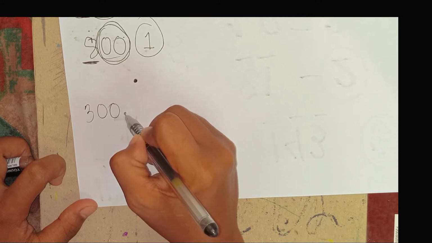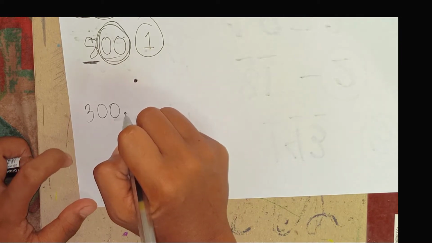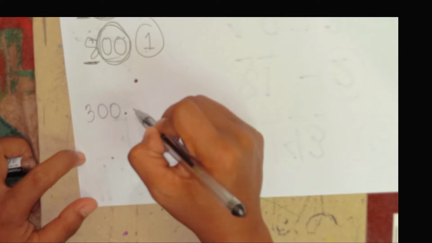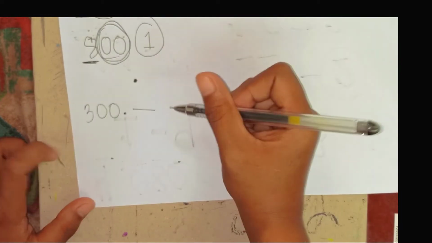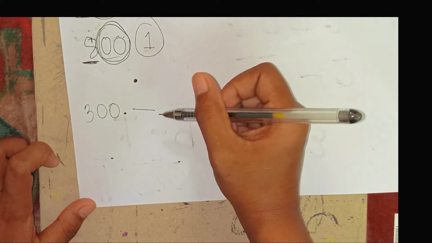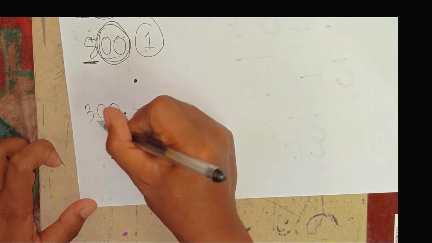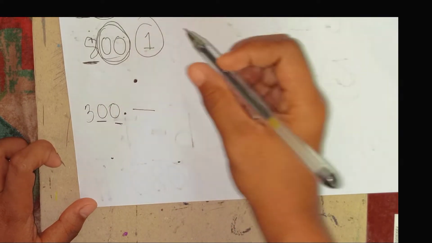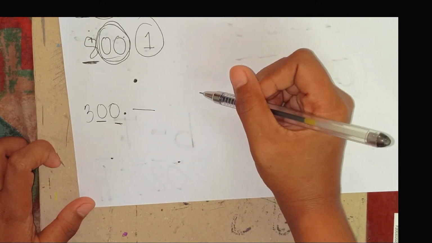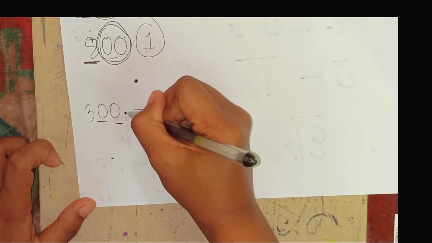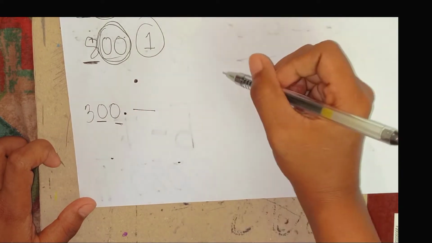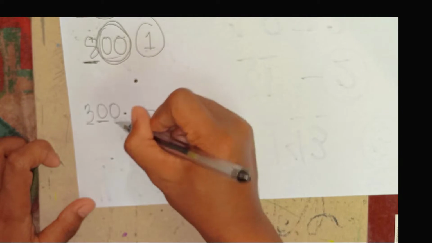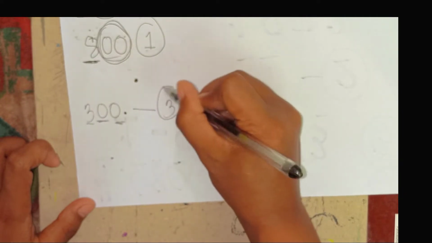300 point. How many significant figures do we have? So now the zeros to the right of the 3 are counted as significant figures because it has a decimal point here. So we have 1, 2, 3 significant figures.